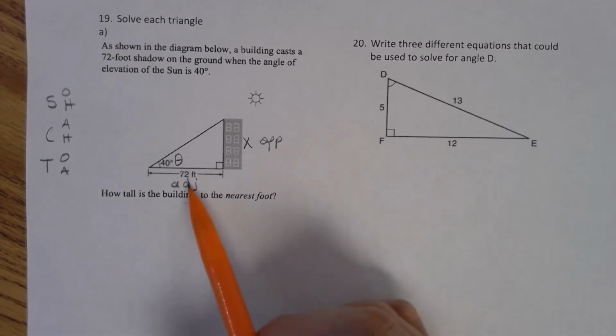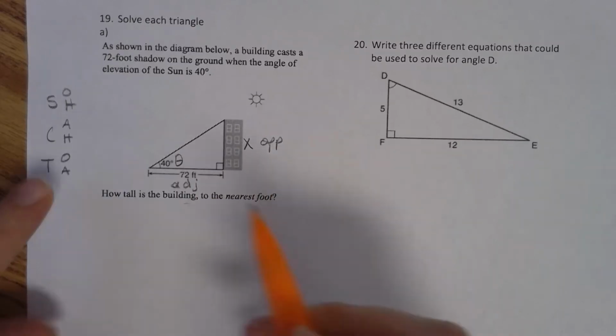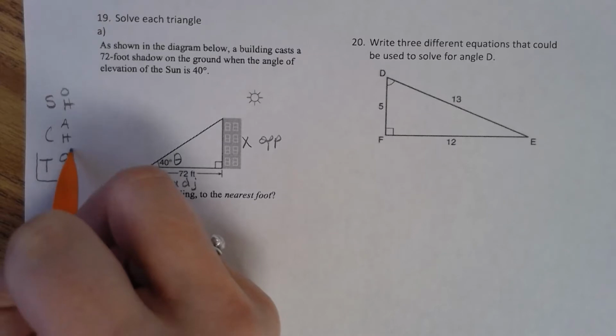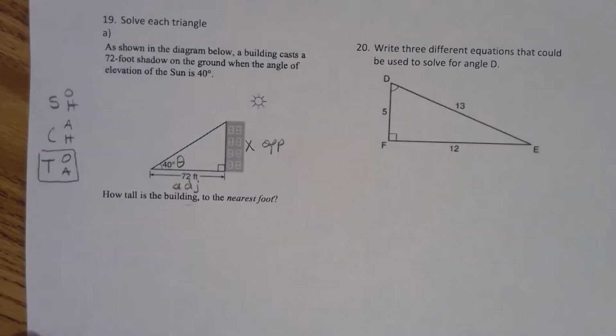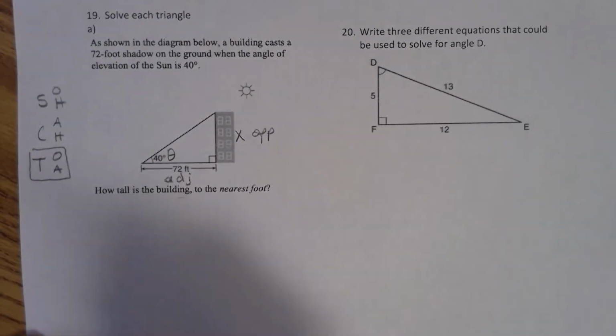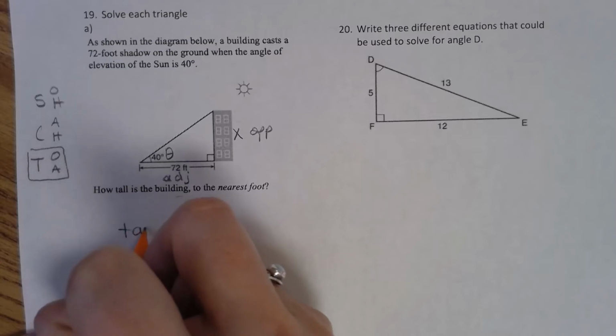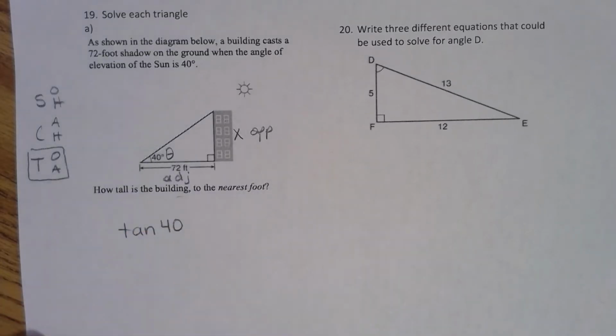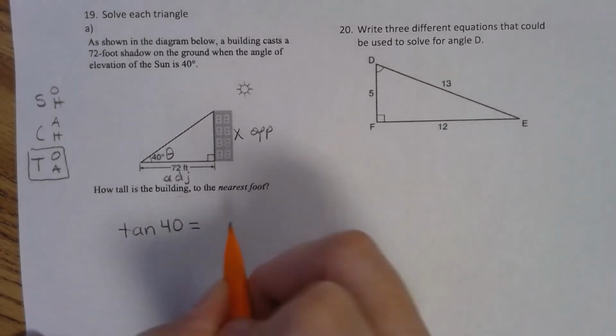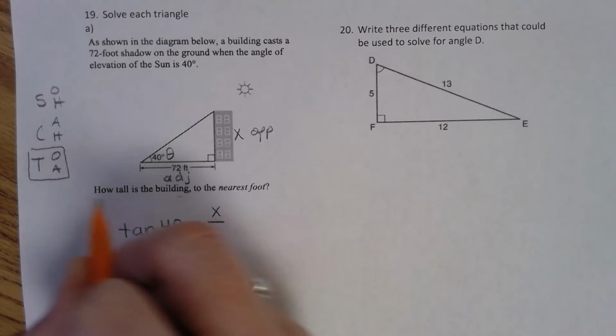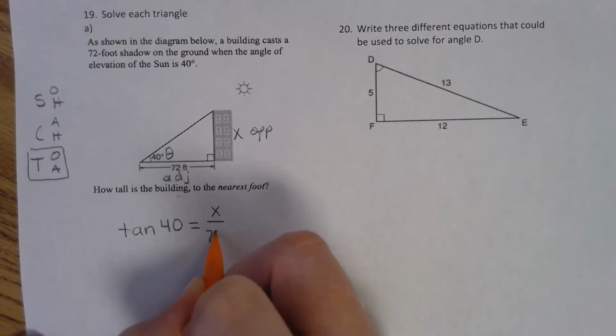We can see with opposite and adjacent, that is going to be the tangent ratio. So we'll set up tangent of 40. It's always sine, cosine, and tangent of your angle. So tangent of 40 equals opposite over adjacent.